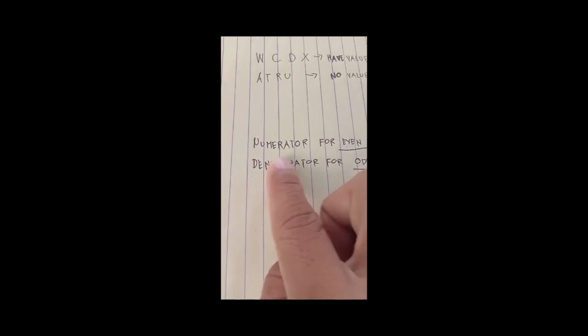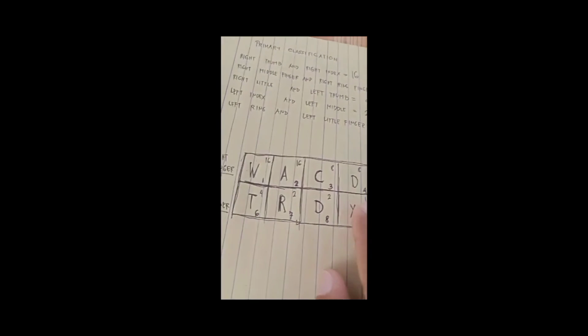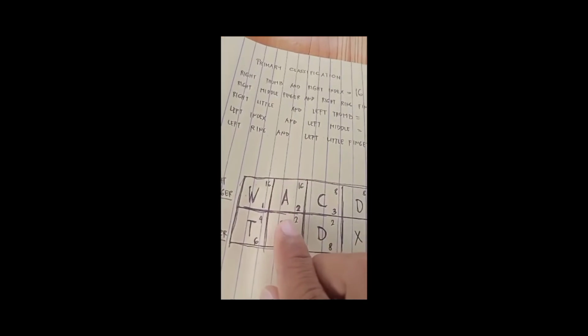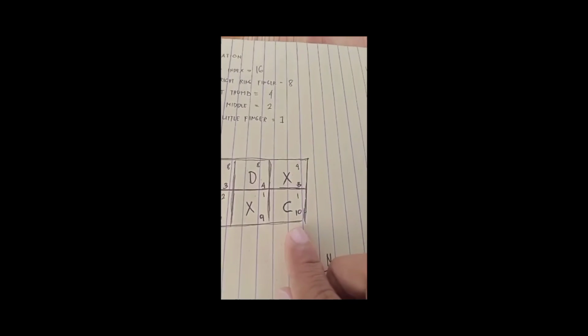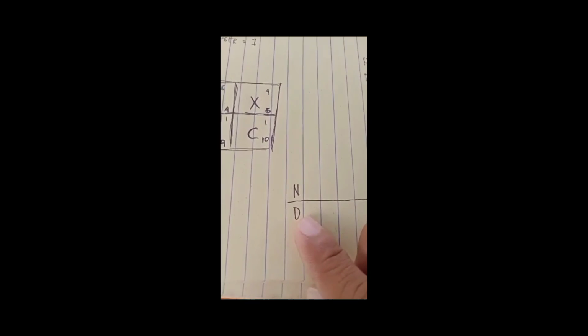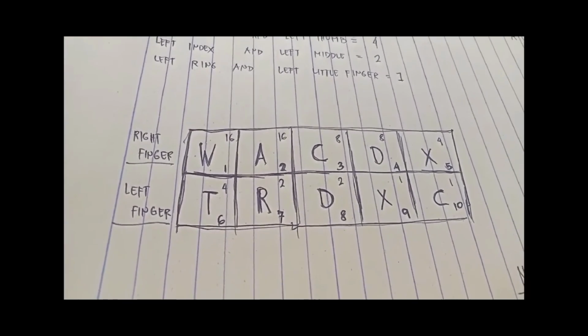And we have here the numerator for even numbers. In 1, in 3, in 5, in 7, and in 9. And we have the denominator for odd numbers. It is for the number 2, number 4, number 6, number 8, and number 10. And we will put the numerator at the top, and the denominator will be put at the bottom of the numerator. And I have a problem here, and let us find its value.